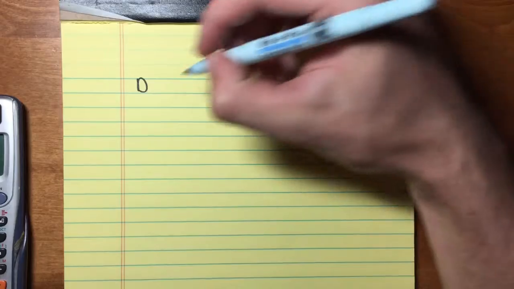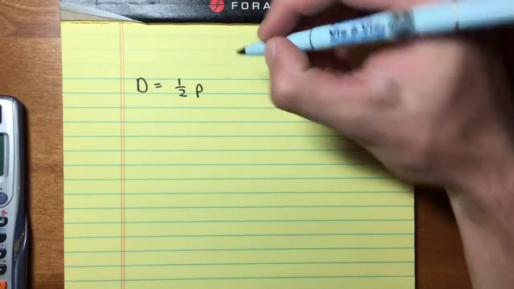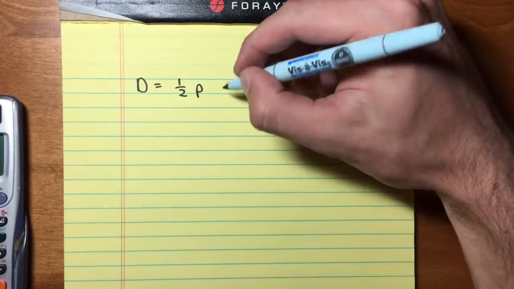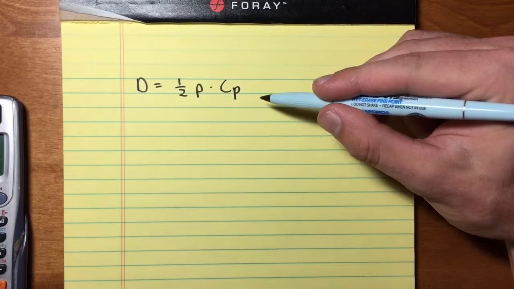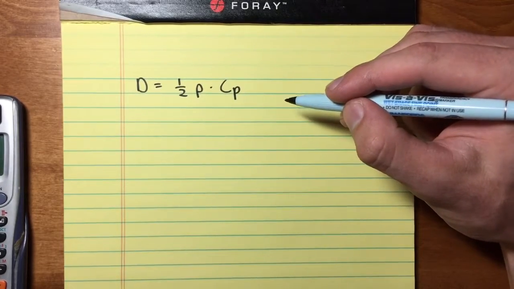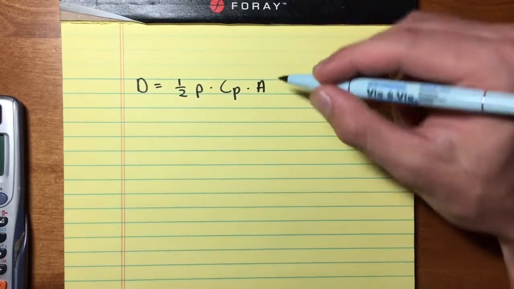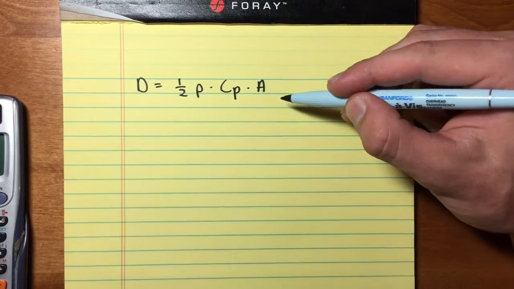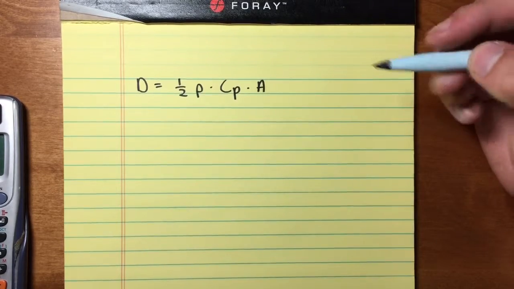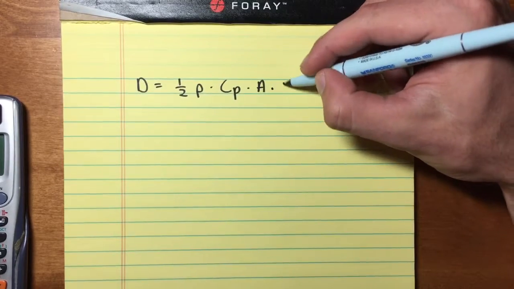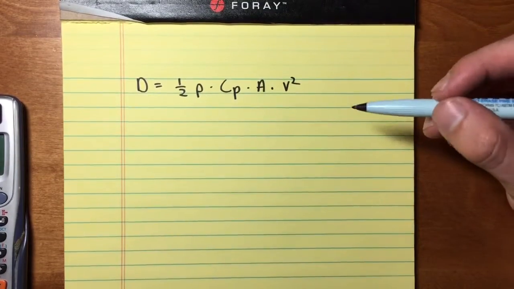D, which is drag, is equal to 1/2 rho, which is the density of air, multiplied by Cd, which is the coefficient of aerodynamics of an object, multiplied by A, which is the cross-sectional area of the object, essentially the height of your car multiplied by the width of your car, multiplied by v squared, which is velocity squared, so how fast you're traveling.